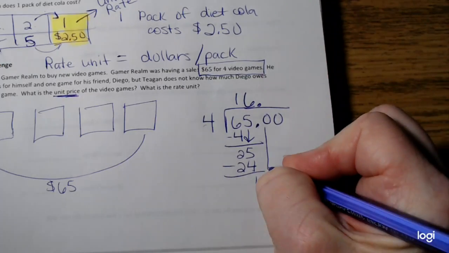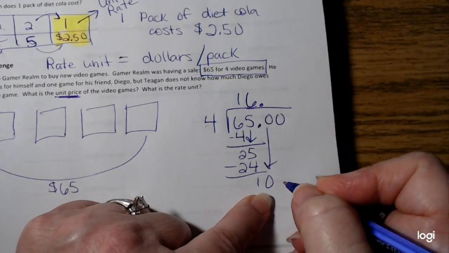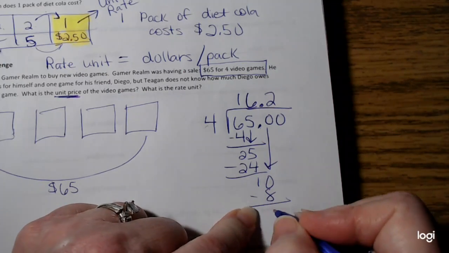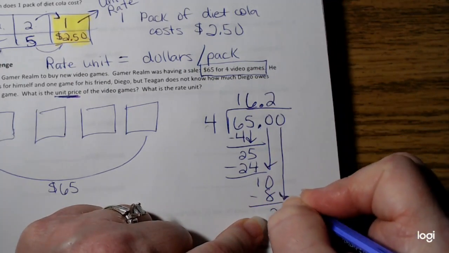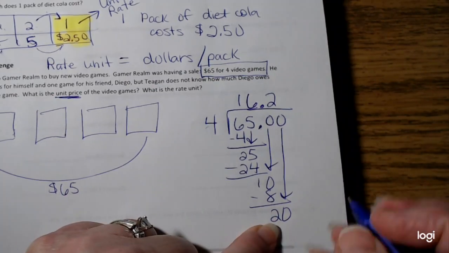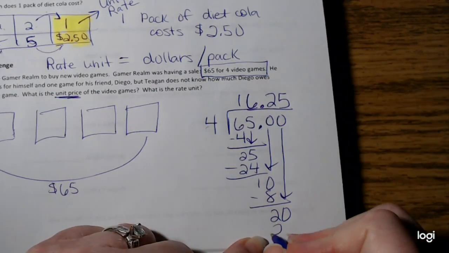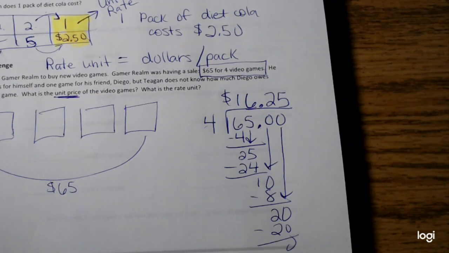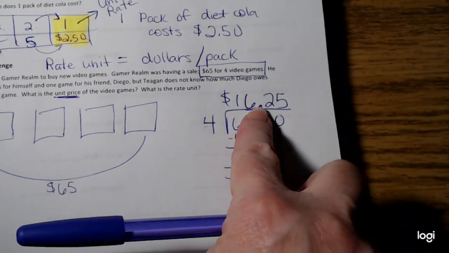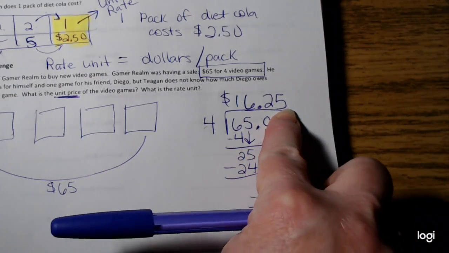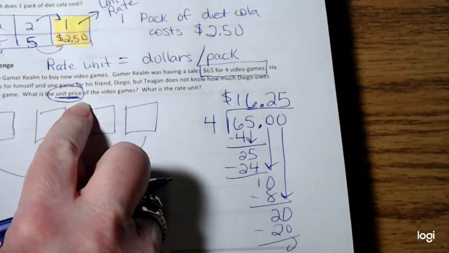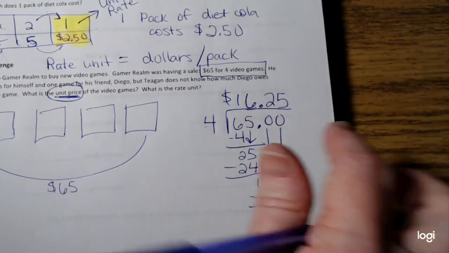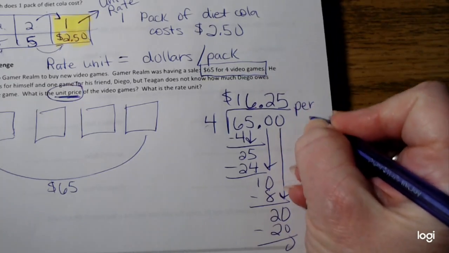Let's bring down our first 0. 4 goes into 10 2 times, which is 8. 10 minus 8 is 2. Oh, I think this might come out even. Bring down my other 0. 4 goes into 20 exactly 5 times. So we have found out that one game costs $16.25. This would be considered our unit price, $16.25 per game.